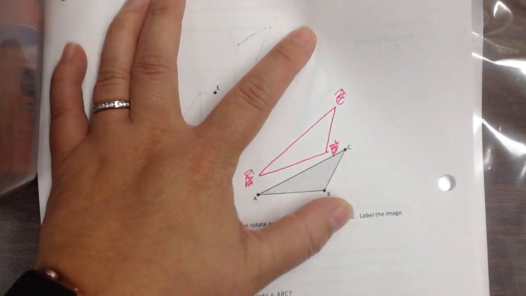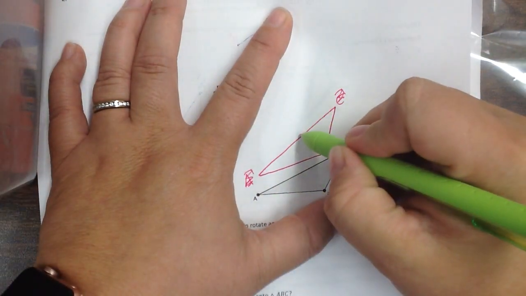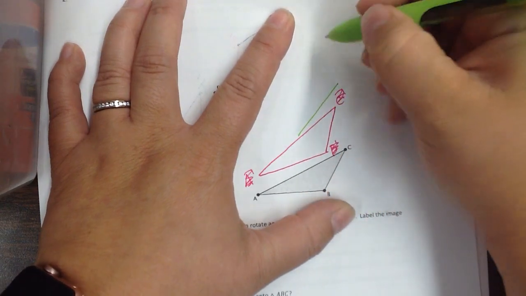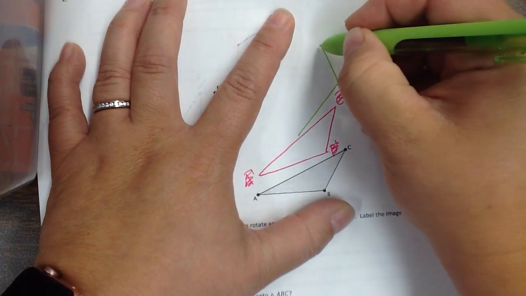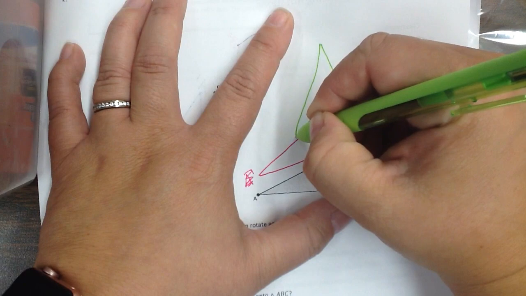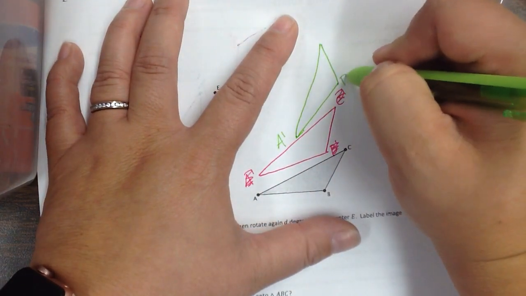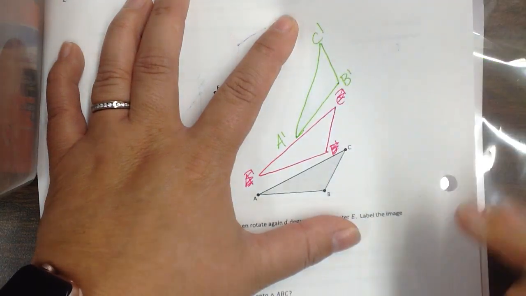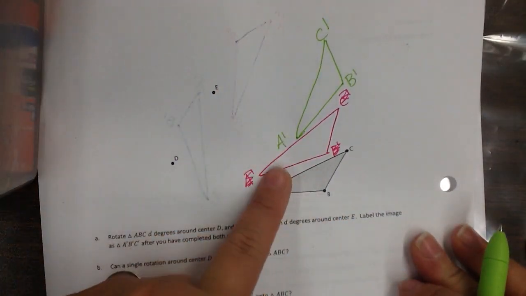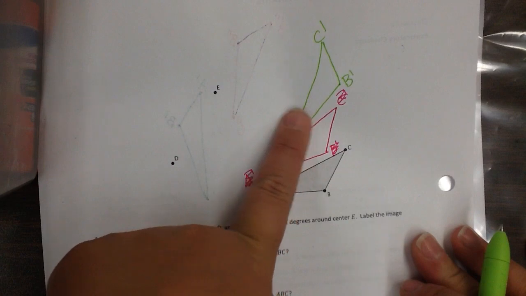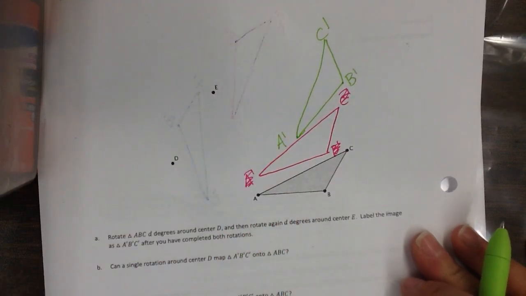We're going to trace it again. And now we label it A prime, B prime, C prime. So you can move it twice, the first time around center D, the second time around center E.